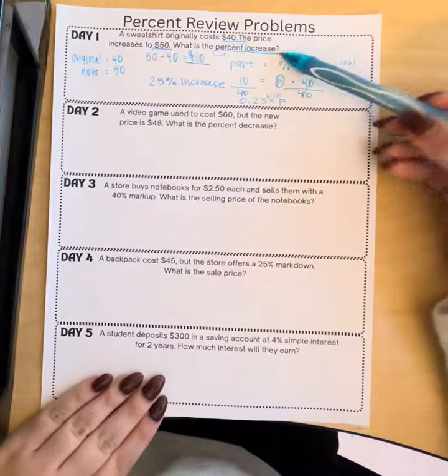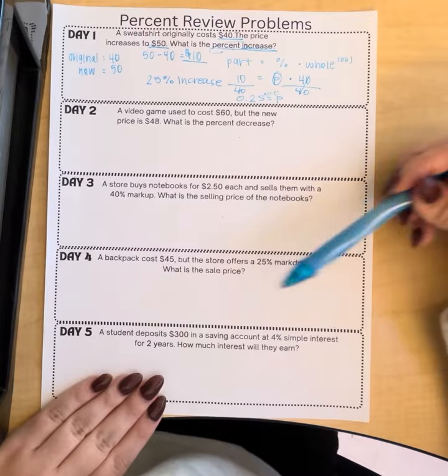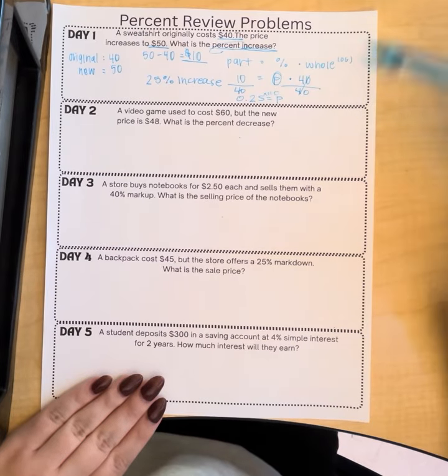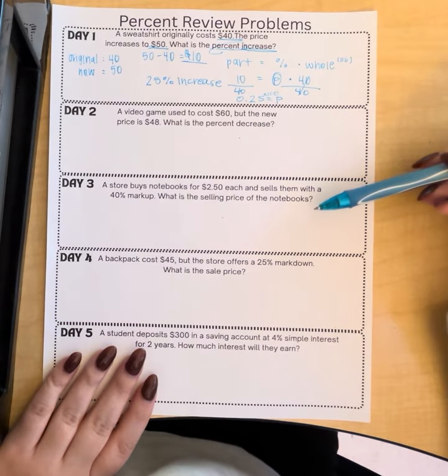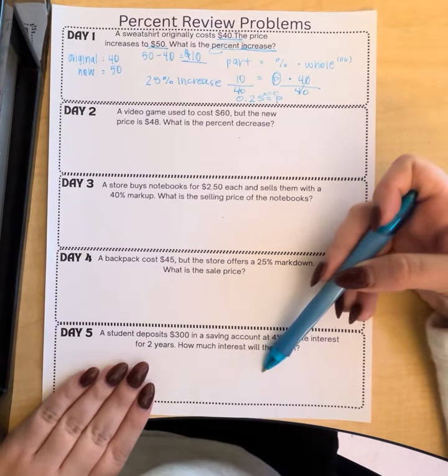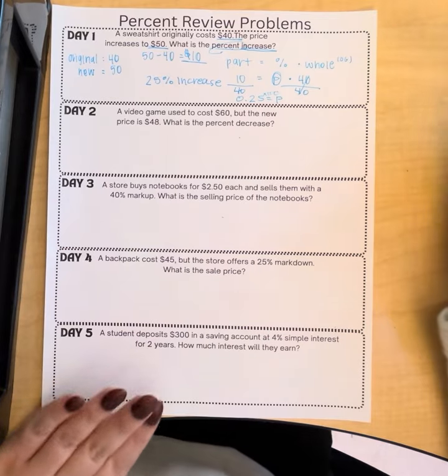You will have a quiz over percents on Friday. So tomorrow you will have a quiz over percents. So we're going to go over day 2 and day 3 today, and then day 4 and day 5 tomorrow, and then you're going to take your quiz.